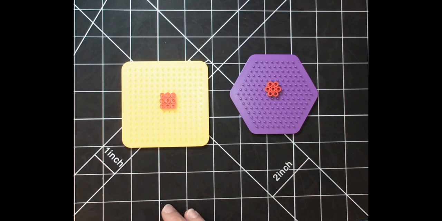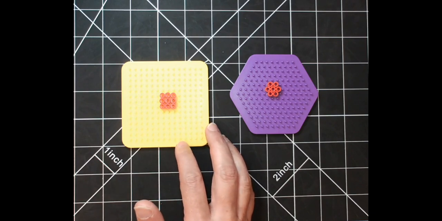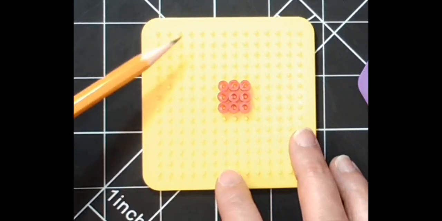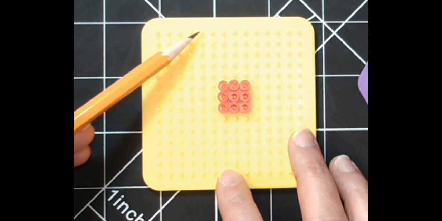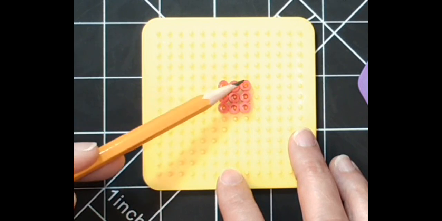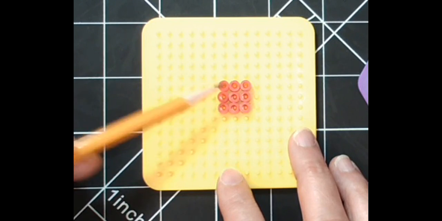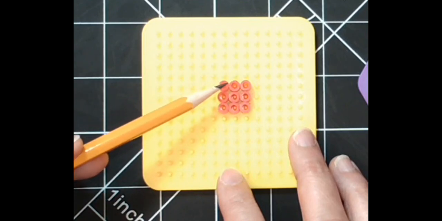Class, today we're going to look at how to design our own perler bead pegboards. When I say a pegboard, each one of these is a peg, and that is what keeps each one of these perler beads or fuse beads in place, so that when we're ready to fuse them together with an iron, all of the edges will be touching in one place. And we're going to learn a new word today. When something touches a circle in exactly one place, that's called a tangent.